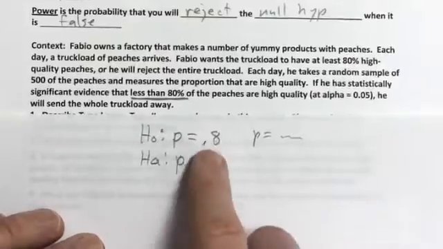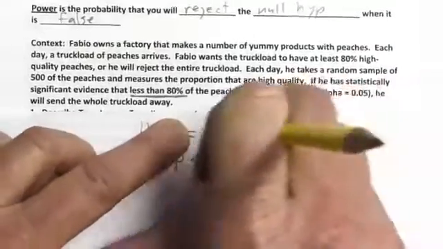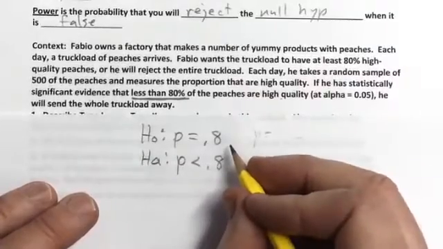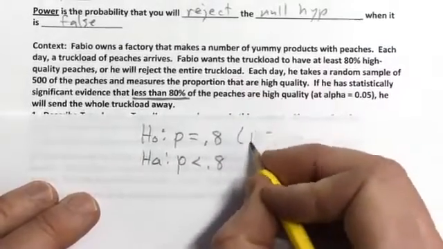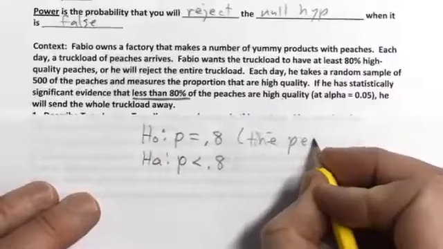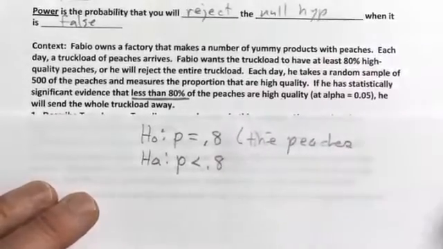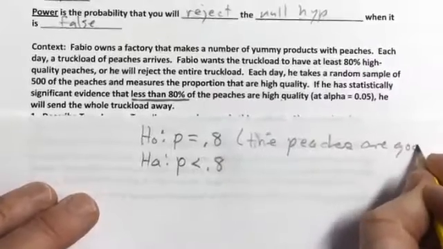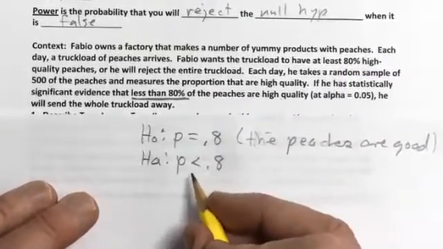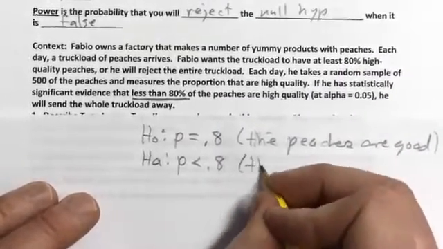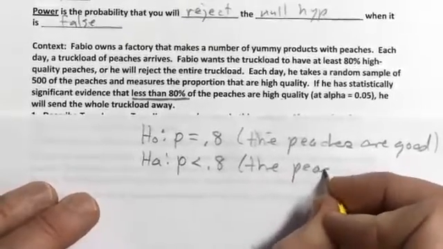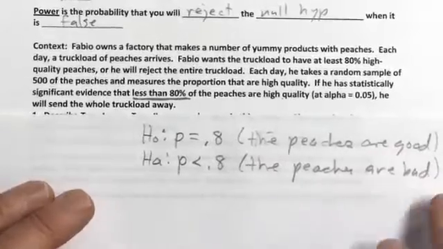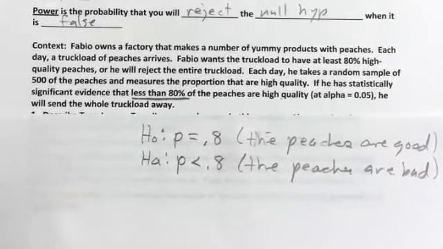So there's our null and alternative hypothesis, which another way of wording this in context here: P is equal to 0.8 in essence means the peaches are good, or the truckload is good. And the alternative, P is less than 0.8, means the peaches in general, or the truckload, is bad. So when we describe these things in context, we'll think of it in that way.